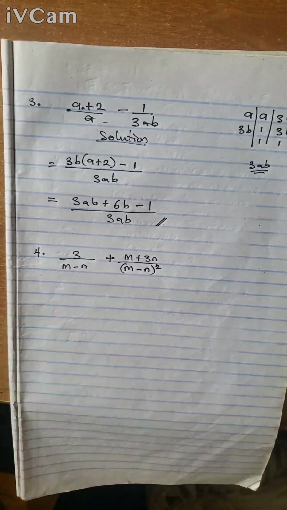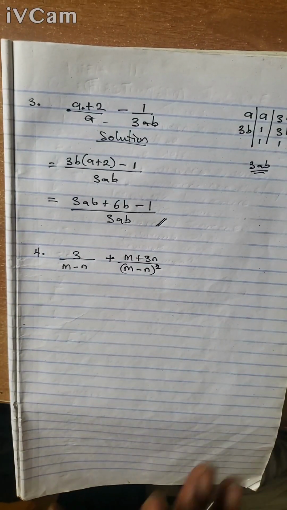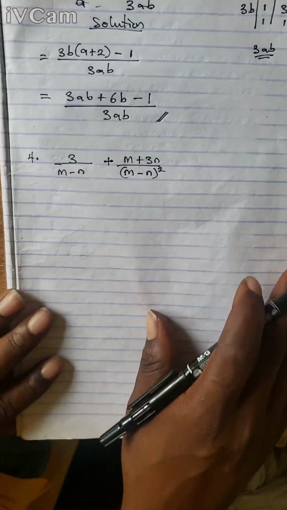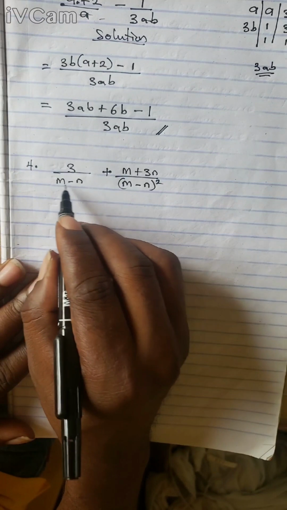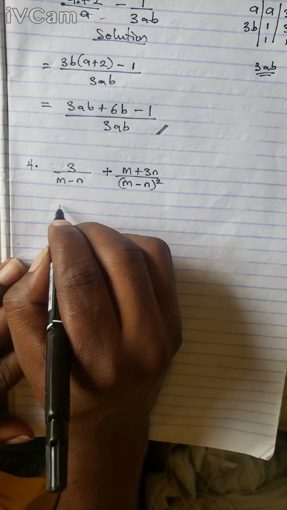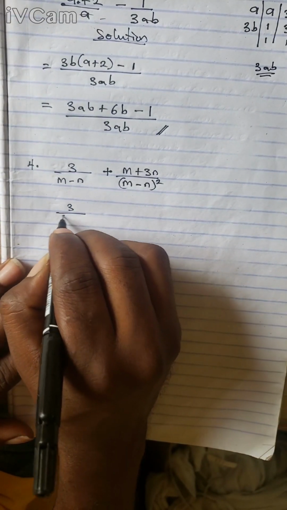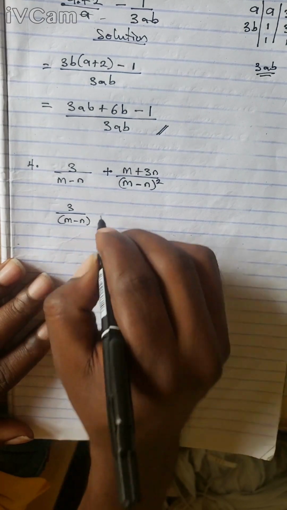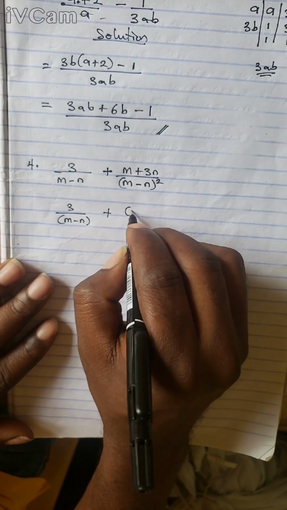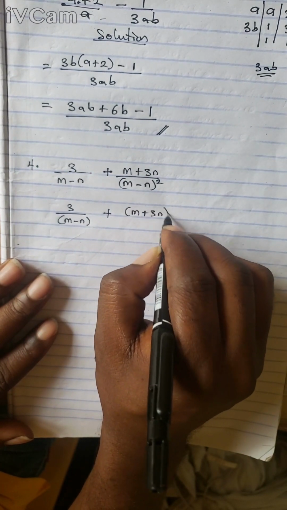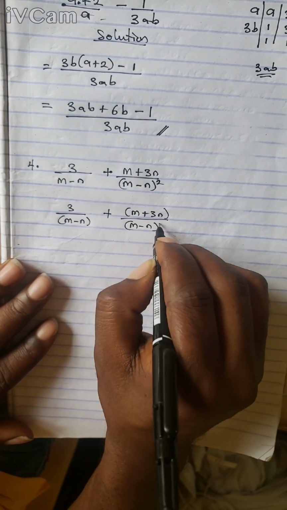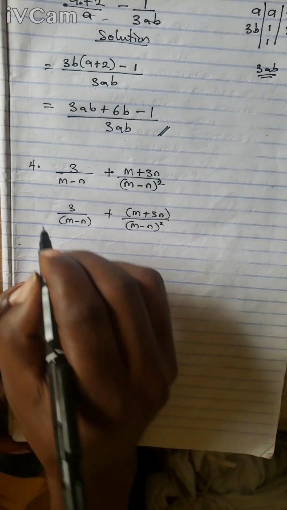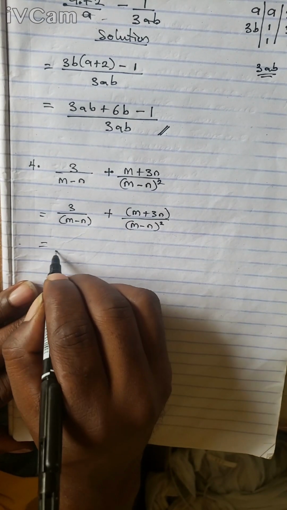If we are to solve this, we have to take the LCM and put everything in brackets to make things look simpler for us. So we have (m − n) plus (m + 3n) all over (m − n)². Okay, so take the LCM and go and solve the LCM.